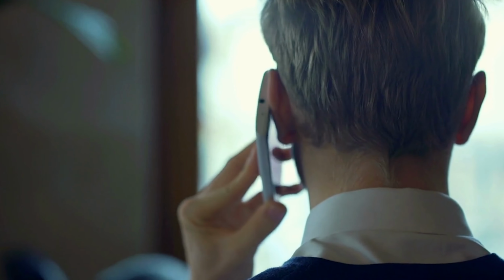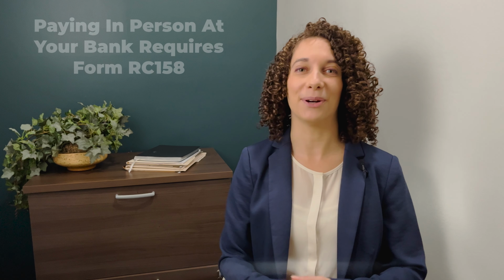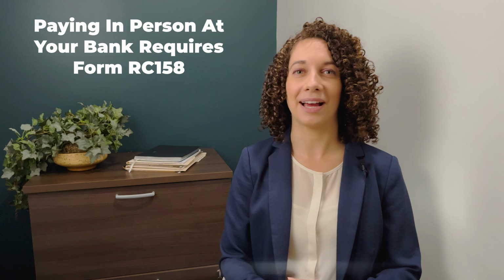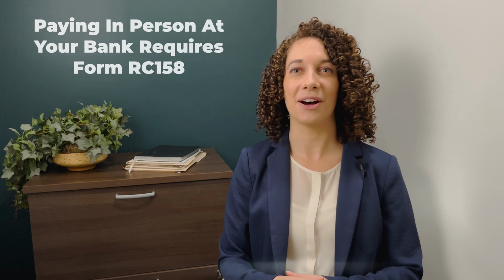Other payment options, like online banking, can sometimes leave your payment in suspense accounts that require you to call the CRA and reallocate the payment. Paying in person at your bank or by a mail check requires an additional step through the completion of Form RC-158 that you will need to obtain beforehand. These extra considerations are why using the CRA My Payment portal is my go-to choice for paying all of my tax bills.